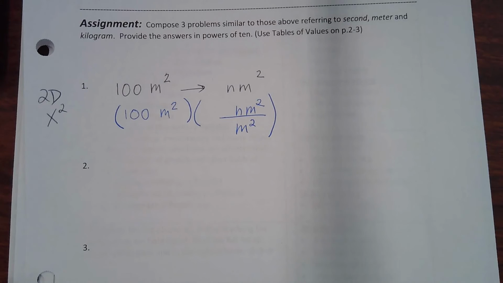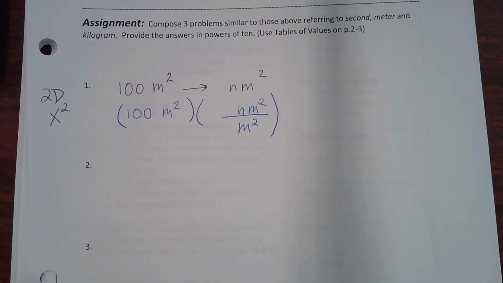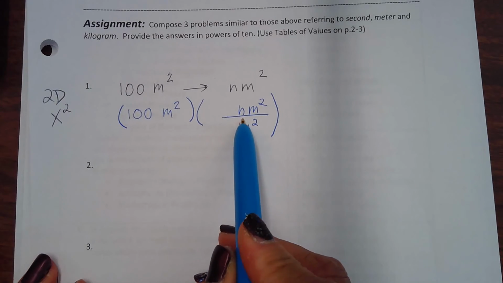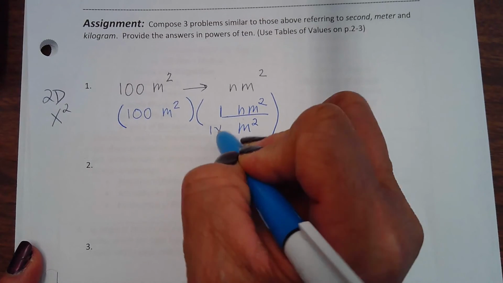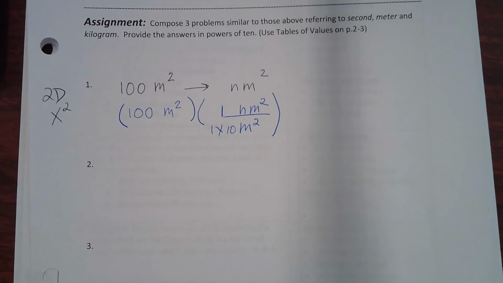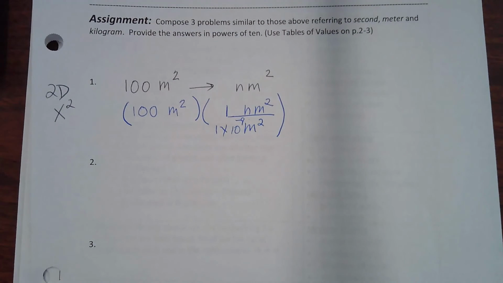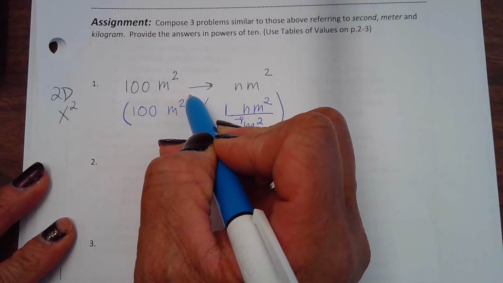So can you tell me the numbers that convert the nano into meter? What is a nano? Go back, go look at your chart. Is that a big or small number? Nano. Small. Nanotechnology deals with very small things, way, way smaller than bacteria or viruses. Okay, so what is nano? 1 nano means 1 times 10 to the power of negative 9, right? Nano means 9. This is a negative 9. So that takes care of the meter squared.